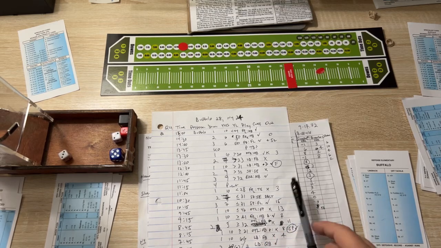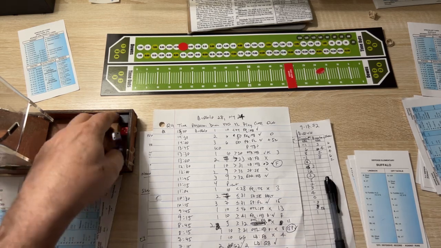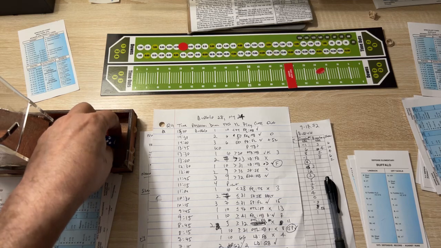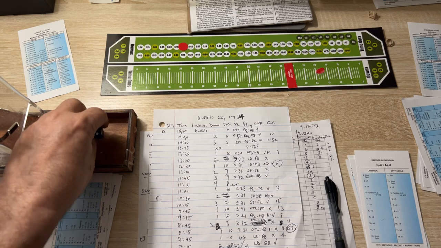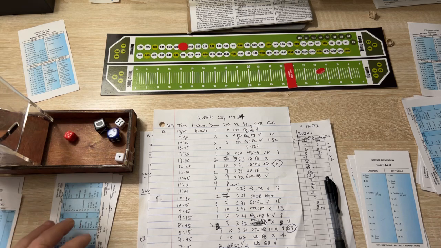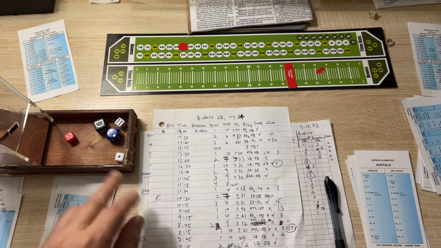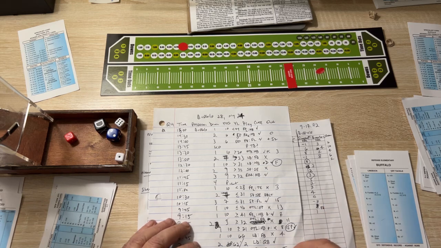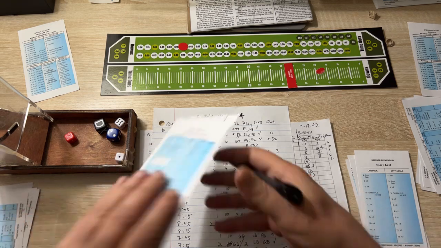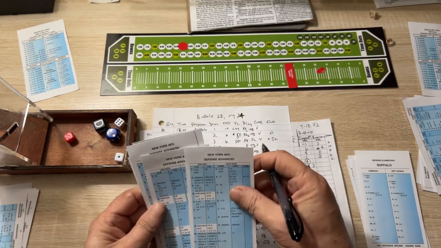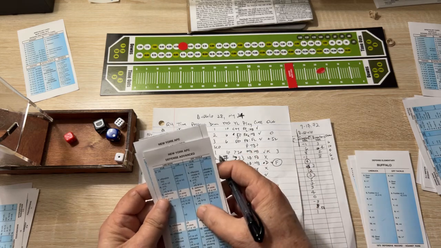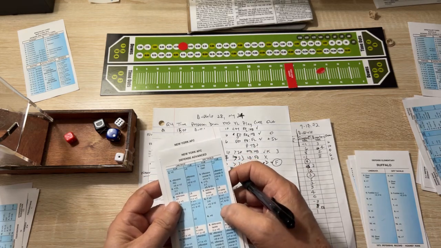First and 10 from the 20. This is going to be off tackle left with Paxton. This is big defense here for the Jets. The handoff to Paxton. Shaw hands it off. He guessed wrong. There's an extra man in the zone. It's a 7. Extra man, he stops him.